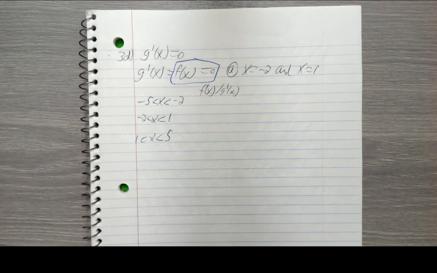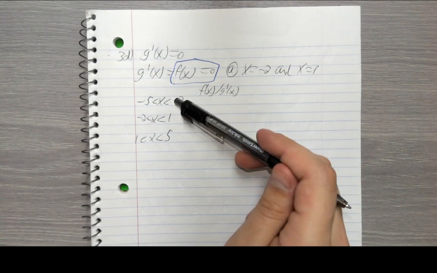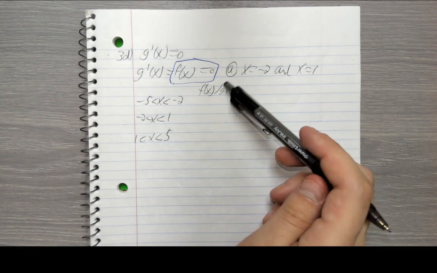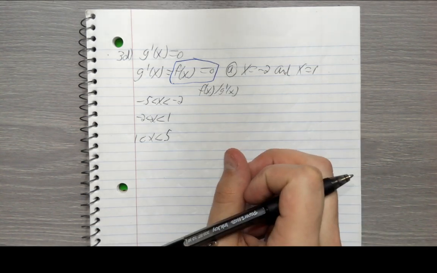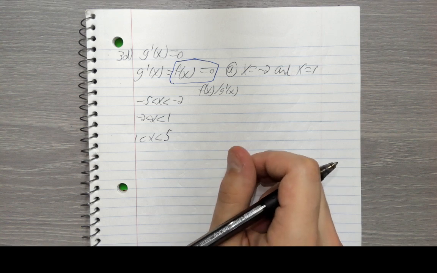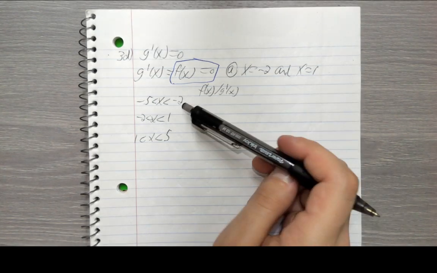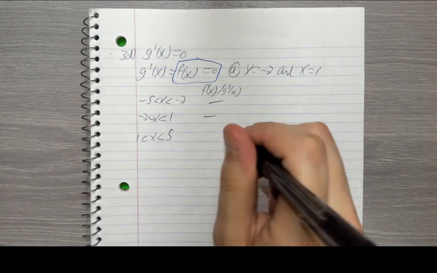Now I notice that for the sign chart, when I say we're looking for the sign of f of x in those intervals, that's the same thing as saying the sign of g prime of x in those intervals. All you've got to do is look at your graph of f of x and see, is it positive or negative from -5 to -2? It's negative. From -2 to 1, it's negative. And from 1 to 5, it's positive.